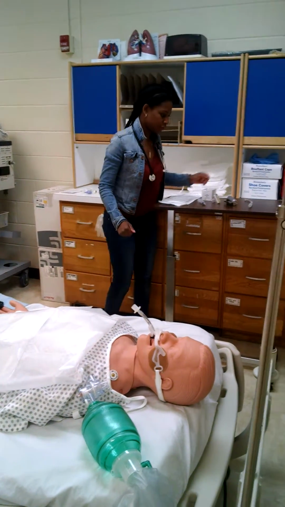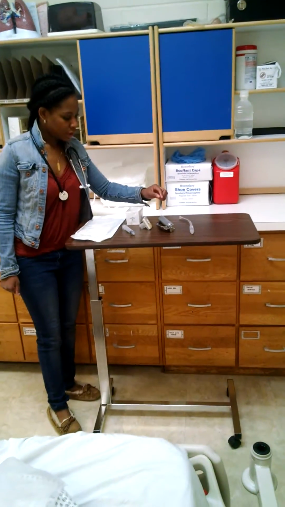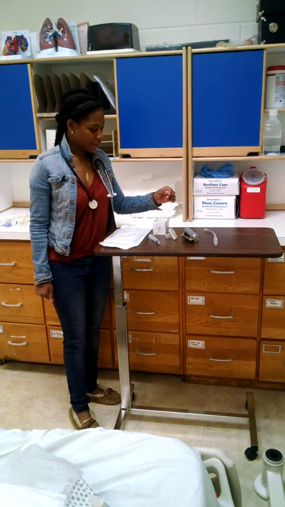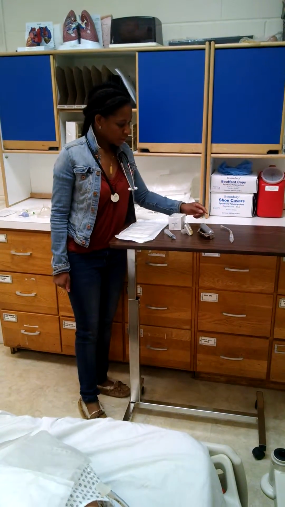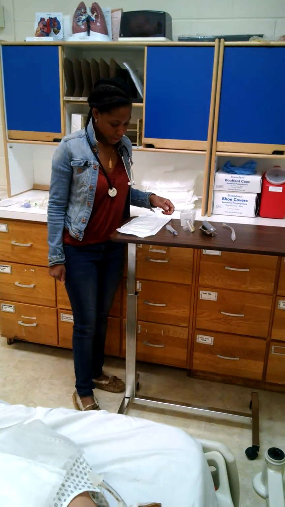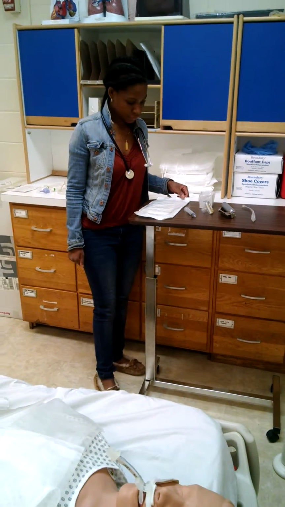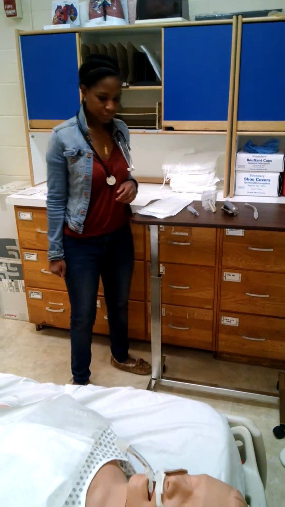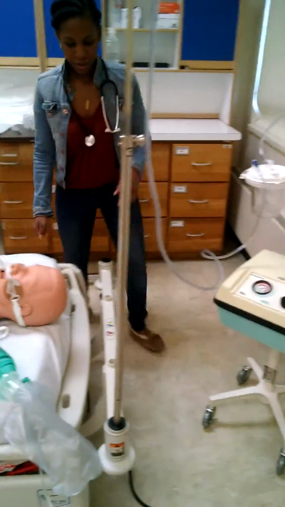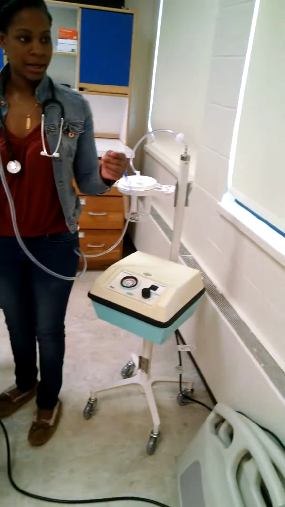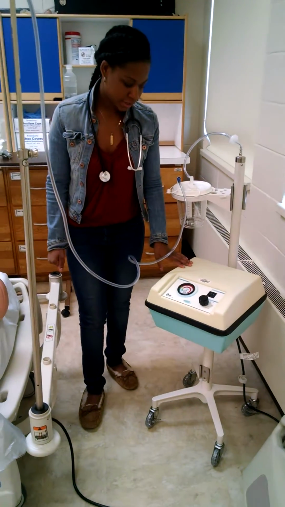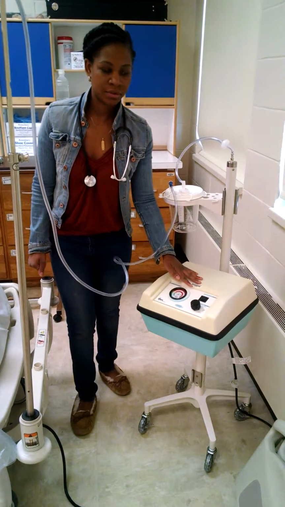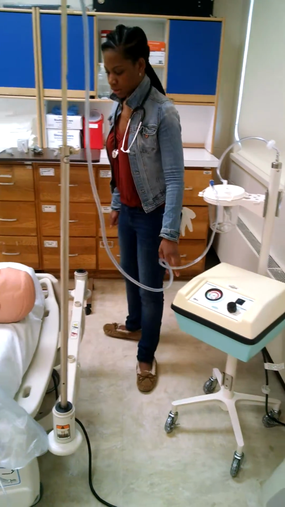I've gathered my necessary equipment, which includes a laryngoscope, my stylet, my CO2 detector, my Yankauer, my container with sterile water, and my suction catheter and gloves. I also have my manual resuscitator and my oxygen flow, and I have a vacuum which I set already at negative 120 to negative 150 millimeters of mercury.